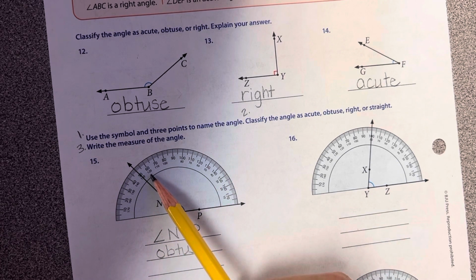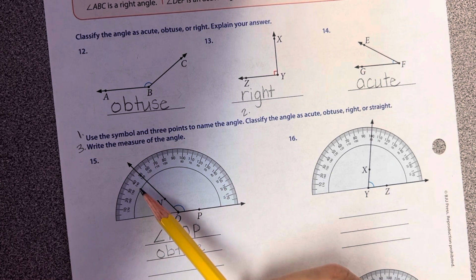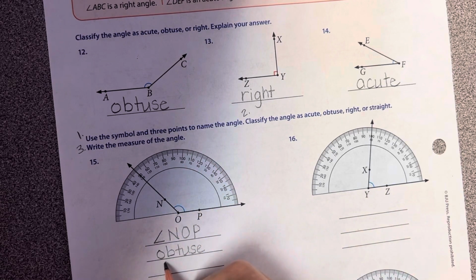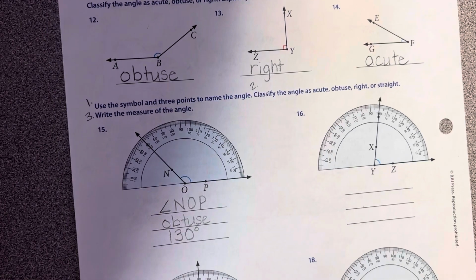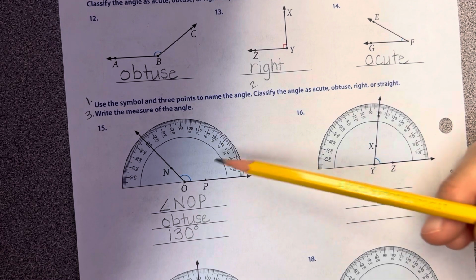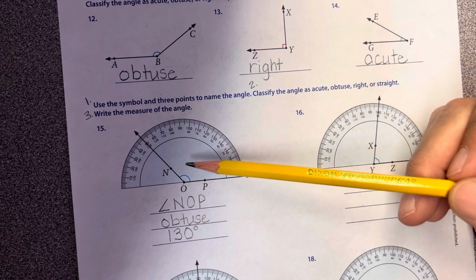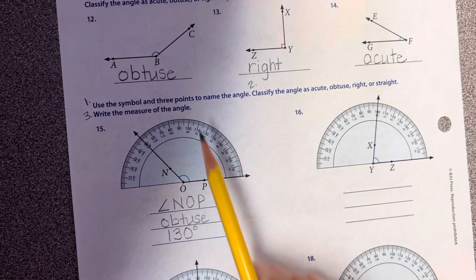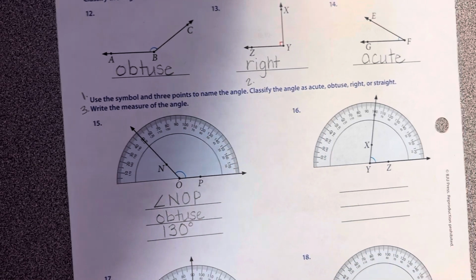So on this side of the ray, it's 120 degrees. On this side is 140, and it's going right through the one in between. So we would say that this is 130, and we're going to use this little mark for degrees. So 130 degrees is the measure of this angle, which shows us that it is much bigger than 90, which means our obtuse classification is correct. And we have now done all three directions for number 15.